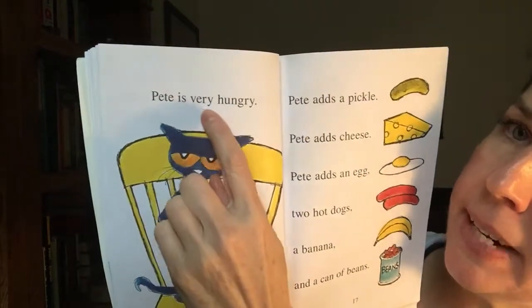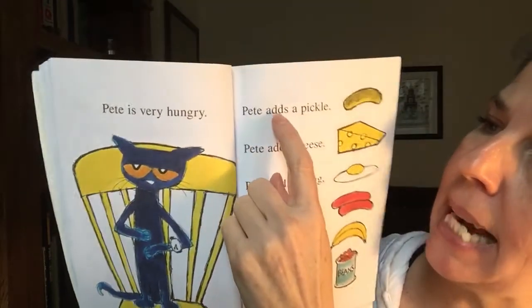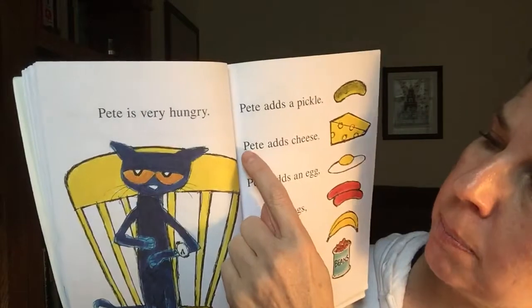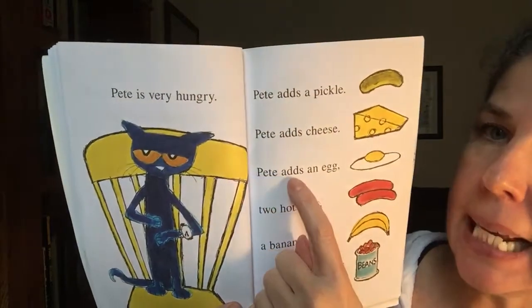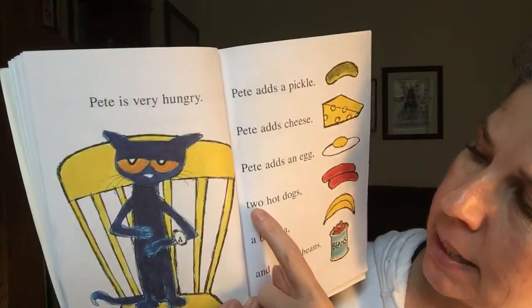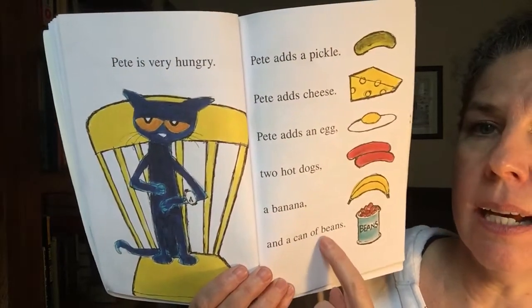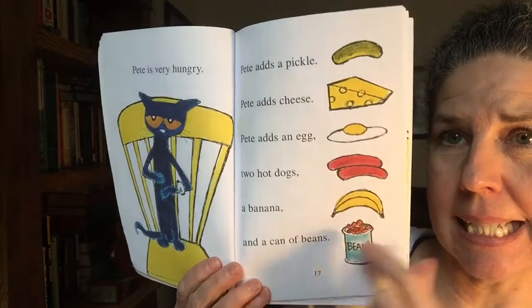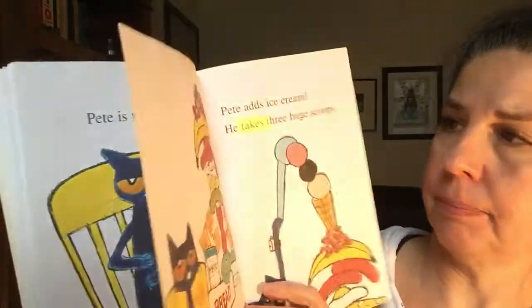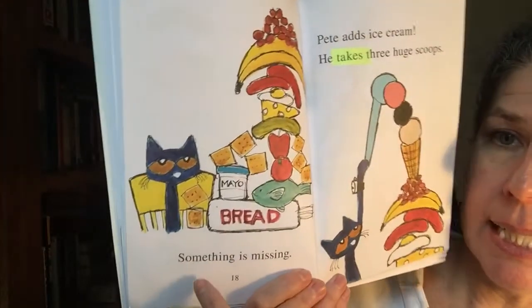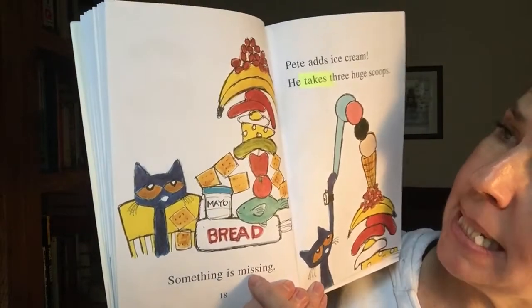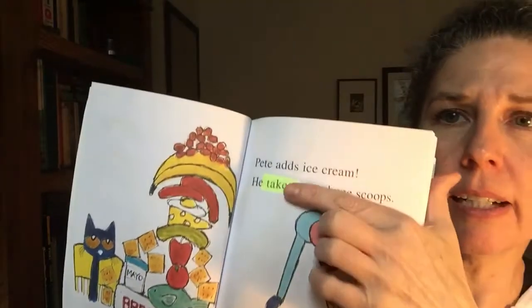Pete is very hungry. Pete adds a pickle. Pete adds cheese. Pete adds an egg, 2 hot dogs, a banana, and a can of beans. Something is missing.